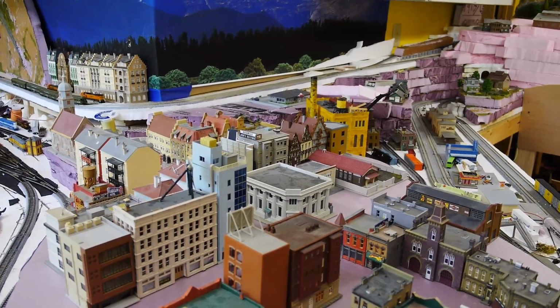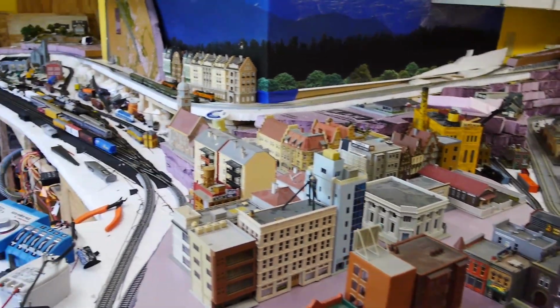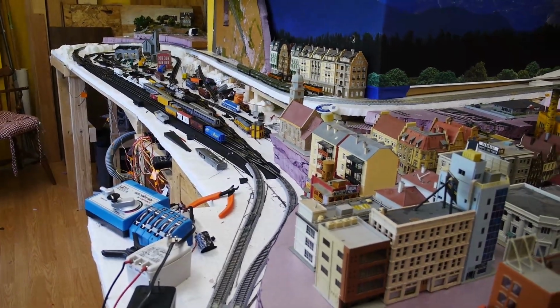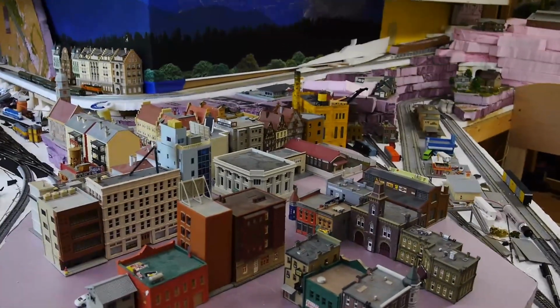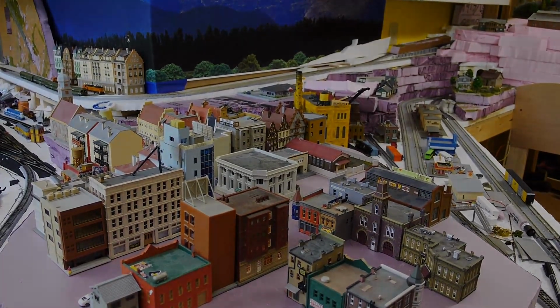So that's kind of what we're looking at now. I haven't really done anything else down toward the engine house, and I've still got track to lay down there. I've got so much to do with this, but the bottom line is everything I do is something I don't have to do, right? So there you have it. That's what we have for today.